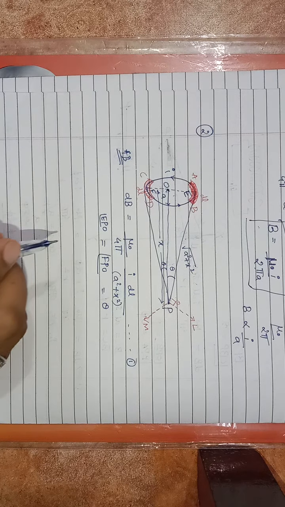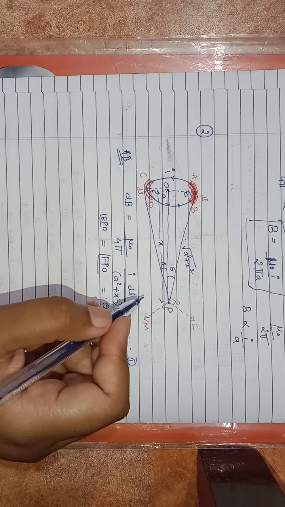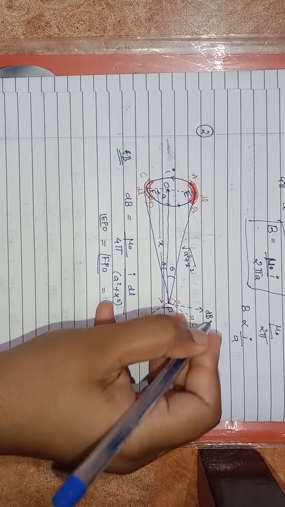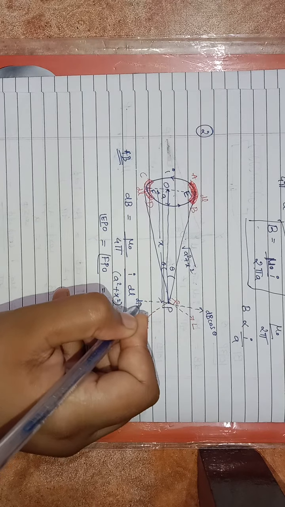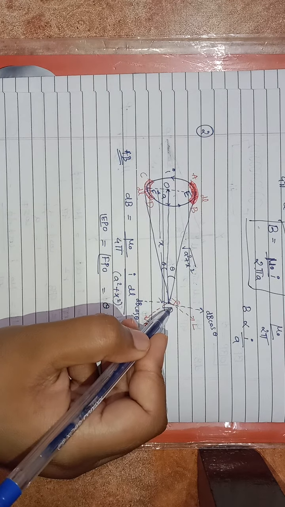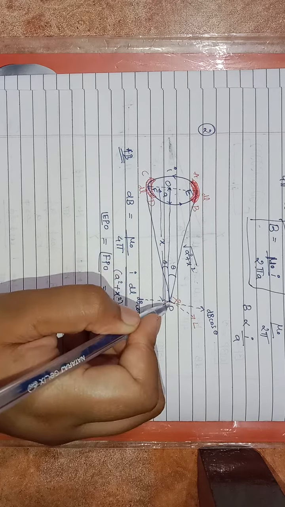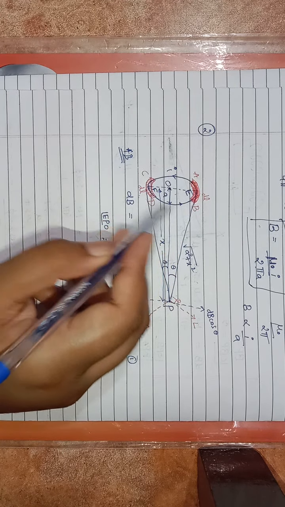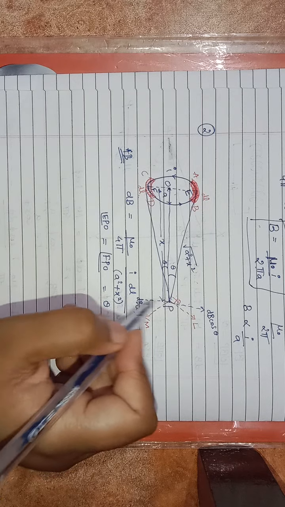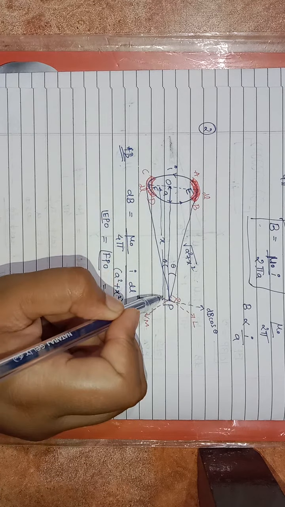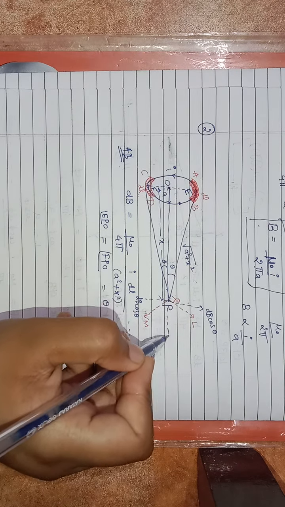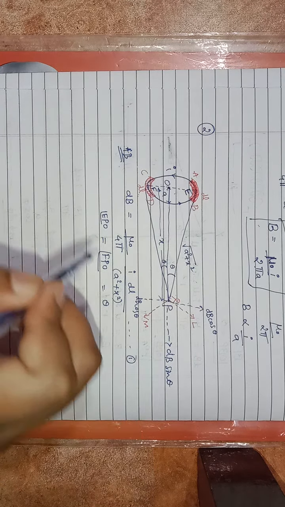Here you can write the components of magnetic field. This is dB cos theta, and this is dB cos theta. dB cos theta is perpendicular to the axis of the coil, and due to the two opposite elements, they cancel each other. And the component dB sin theta is along the axis.